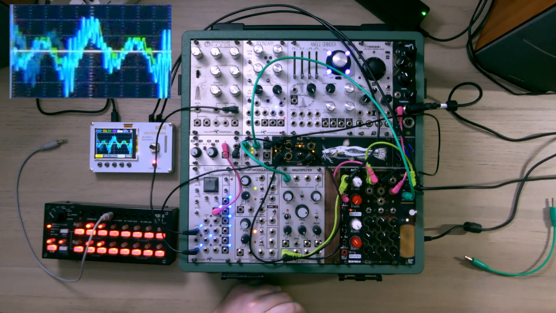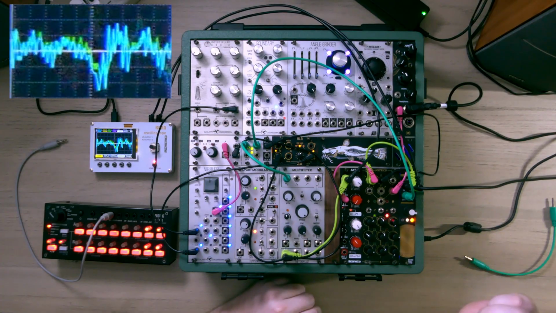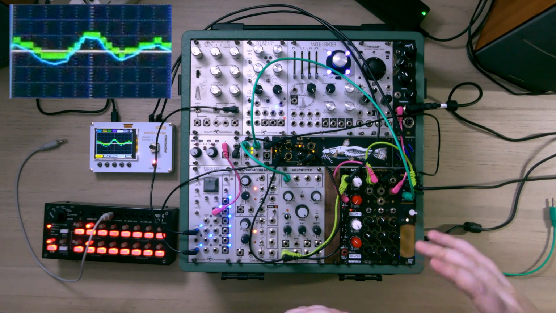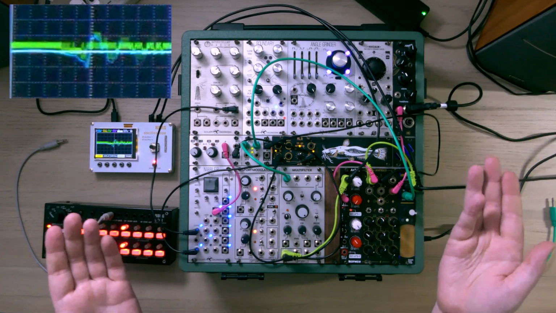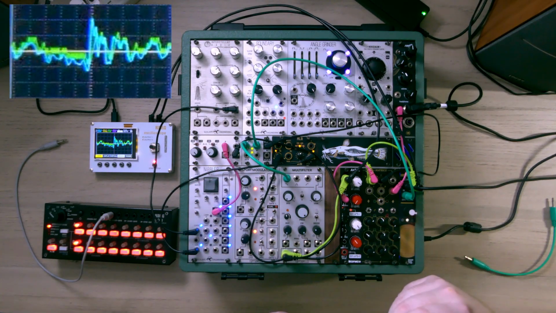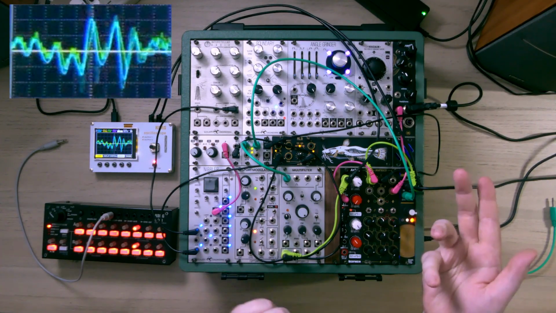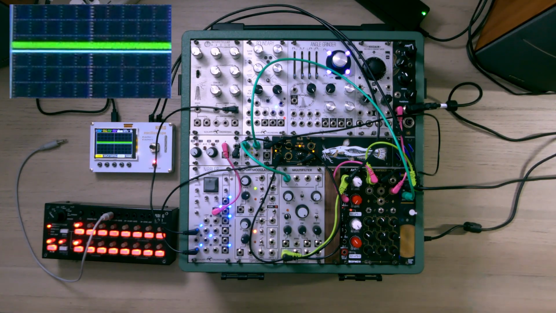And even if we open this back up now, we are using the envelope from my voice, from the microphone, to control the signal. And hopefully this gets still a nice treatment of what we're listening to.